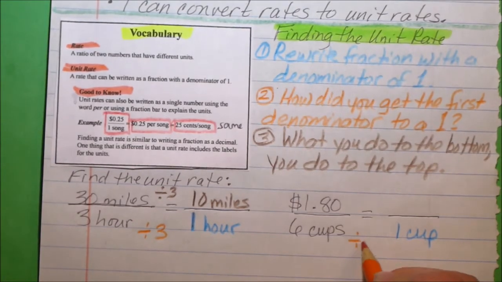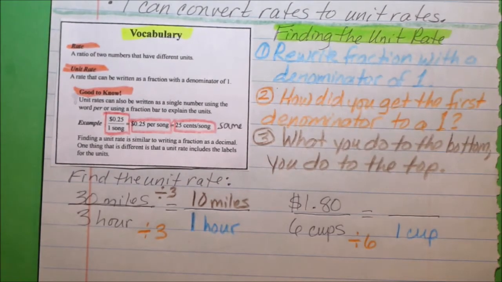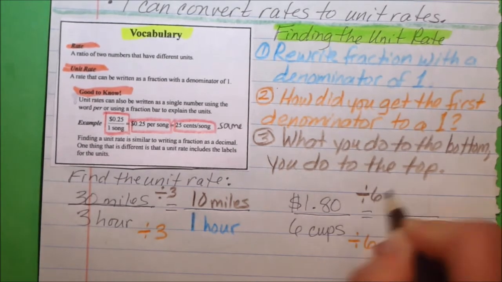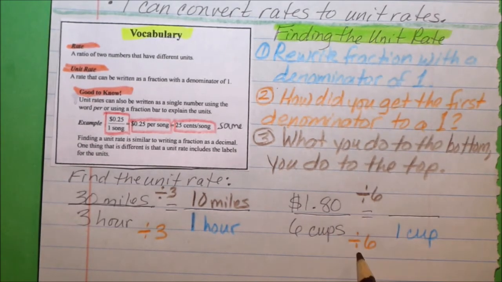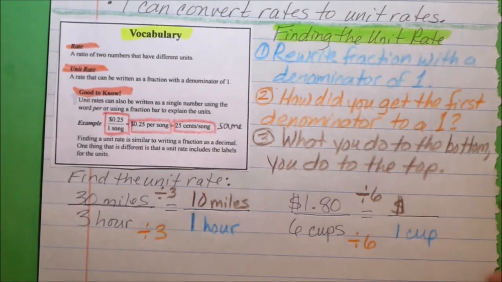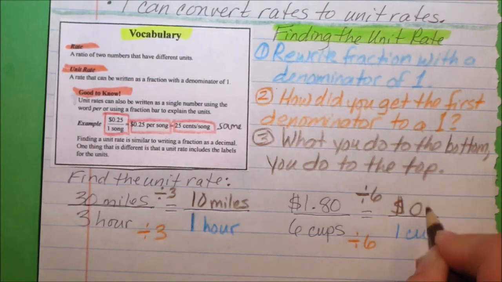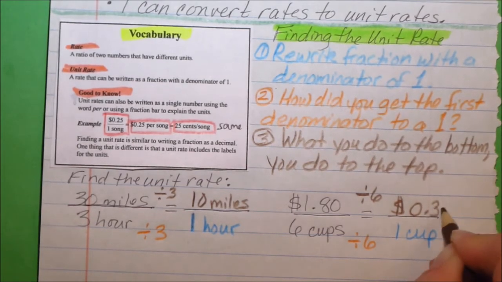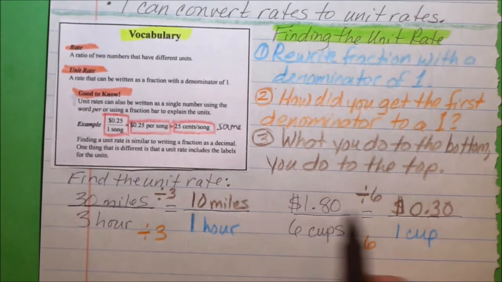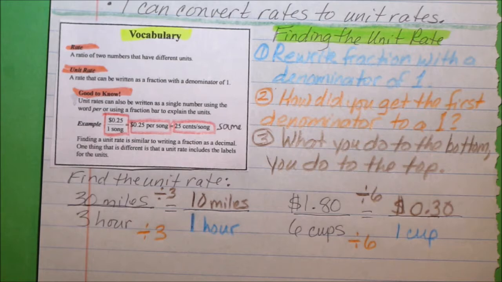I divided by 6. And what I do to the bottom, I have to do to the top. Divided by 6. 6 goes into 18 3 times, so I know my answer. I'm dealing with money here, so I get my label there, is 0.30. That means 30 cents. So I know if 6 cups cost $1.80, just 1 cup costs 30 cents.